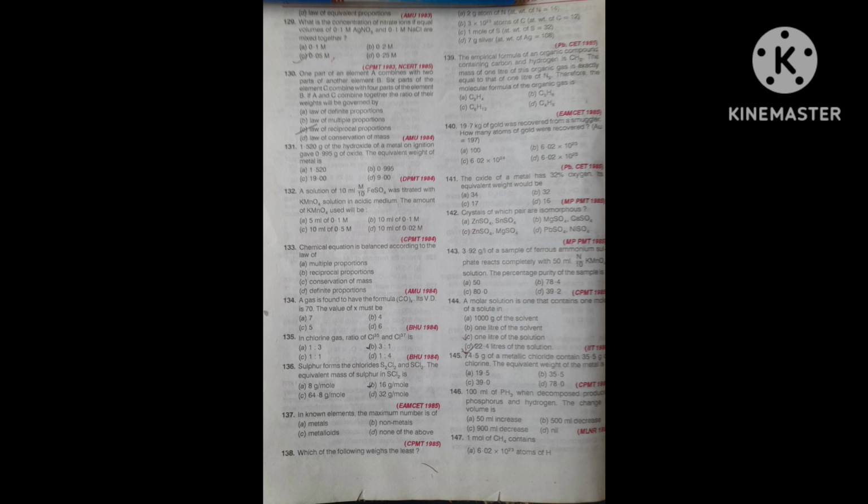Next question I am telling you. This question is also asked in the MLNR exam. Now I am reading the question. 100 ml of PH3 phosphine gas, when decomposed, produces phosphorus and hydrogen. The change in volume is: first option 50 ml increase, second option 500 ml decrease, third option 900 ml decrease, fourth option nil.